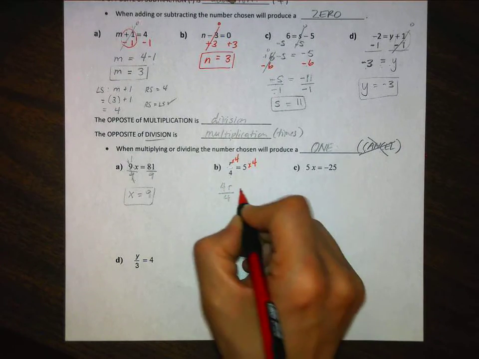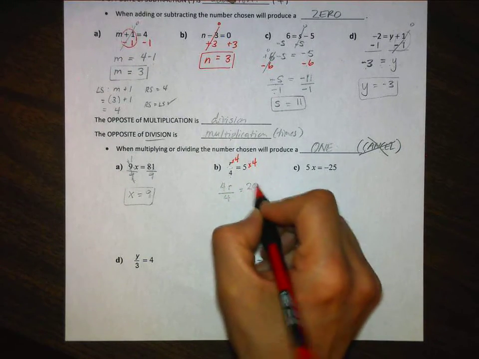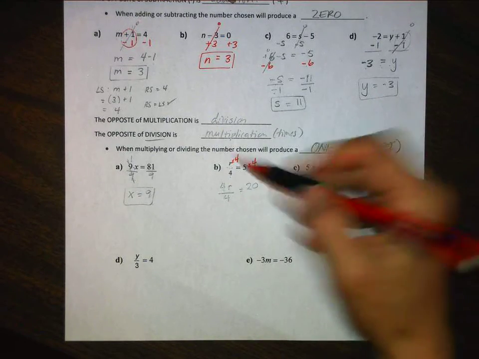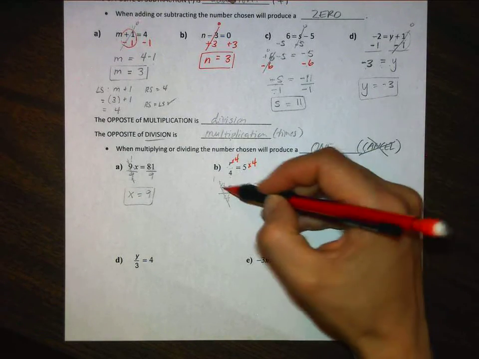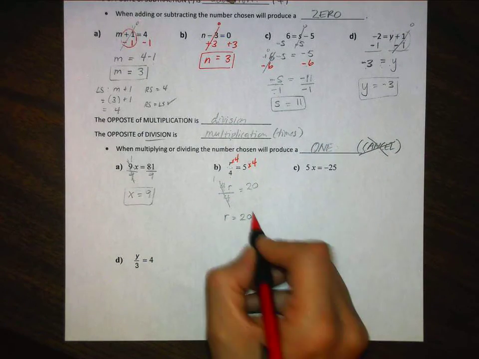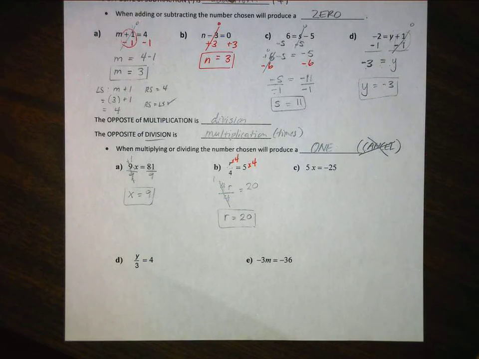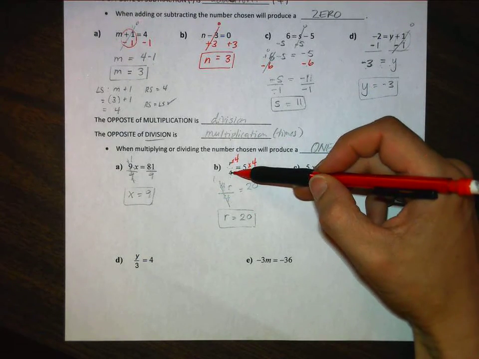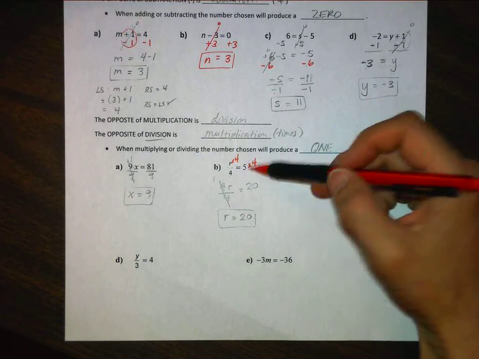And if you want to write it out again, you can. Okay, so that ends up being 20. 5 times 4. The reason you chose multiplying by 4 is that this would become 1, because 4 divided by 4 is 1. You can see you keep getting the same pattern. So r is equal to 20. So if you wanted to check that out, 20 divided by 4, check it out on your calculator, it is 5. You did it right.